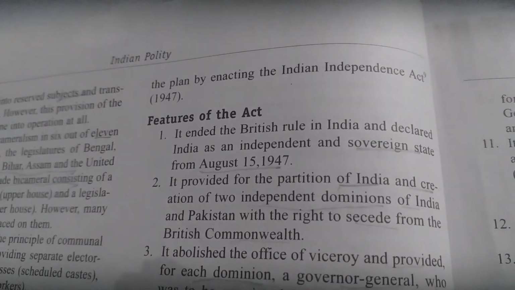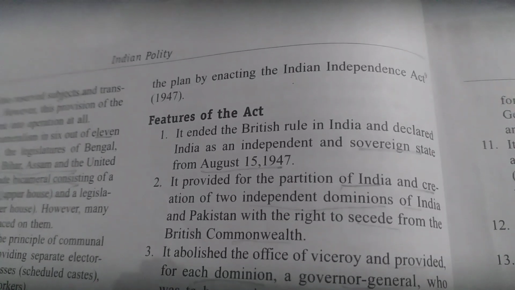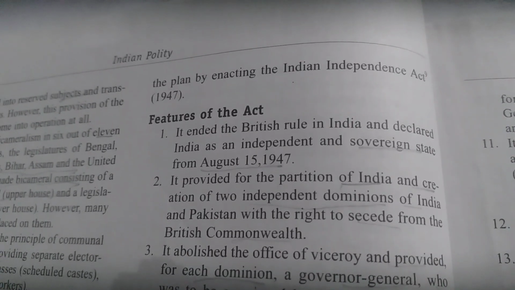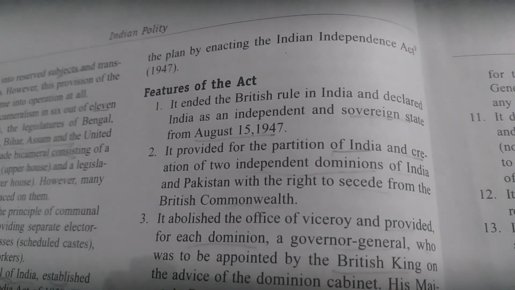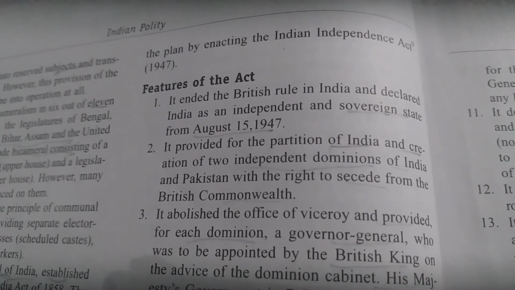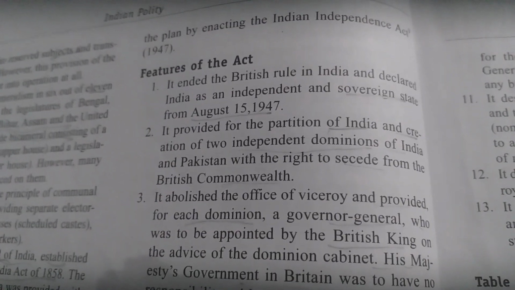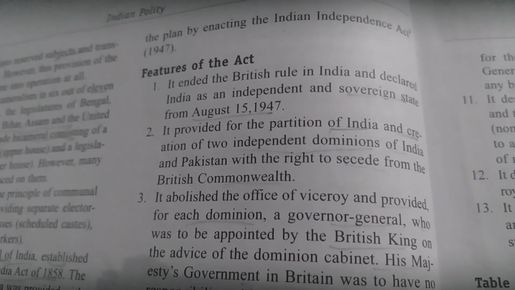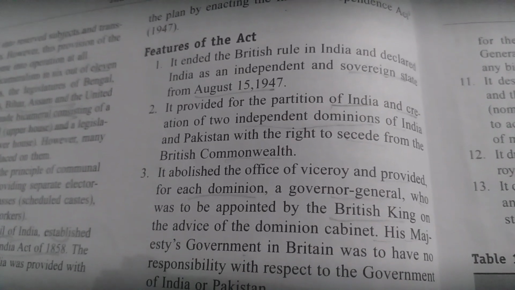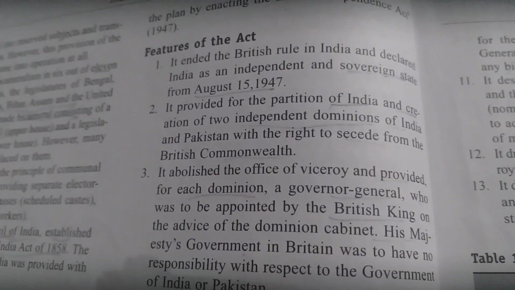1947. It ended the British rule in India and declared India as an independent and sovereign state from August 15, 1947. It provided for the partition of India and creation of two independent dominions of India and Pakistan, with the right to secede from the British Commonwealth. It abolished the office of Viceroy and provided for each dominion a Governor General who was to be appointed by the British King on the advice of the Dominion Cabinet.